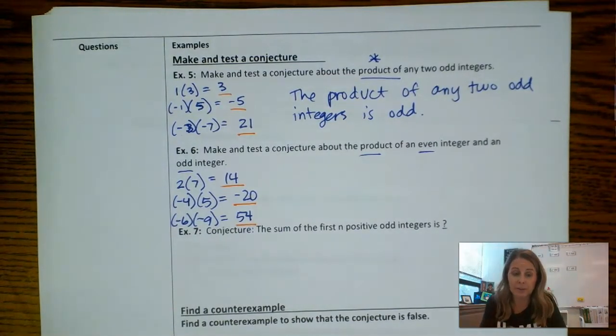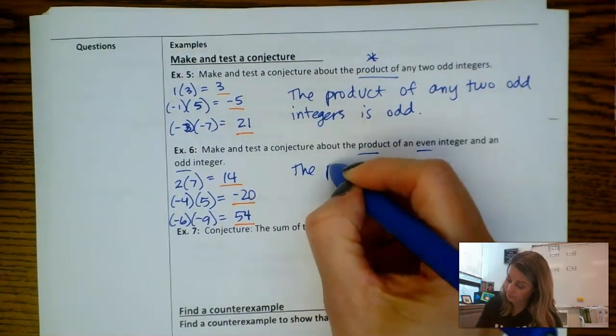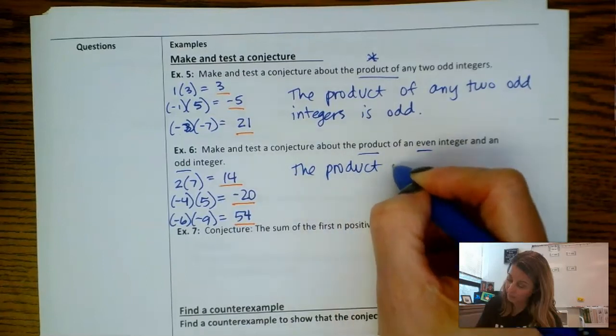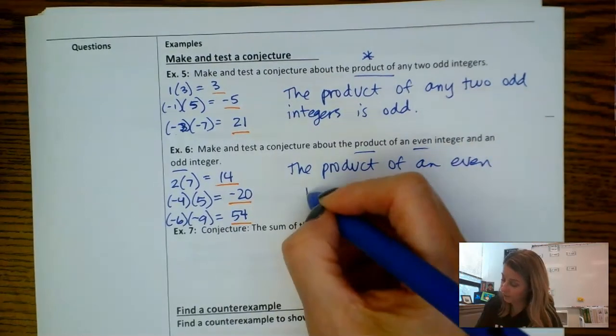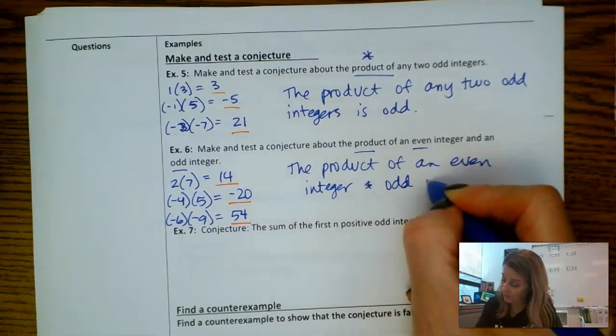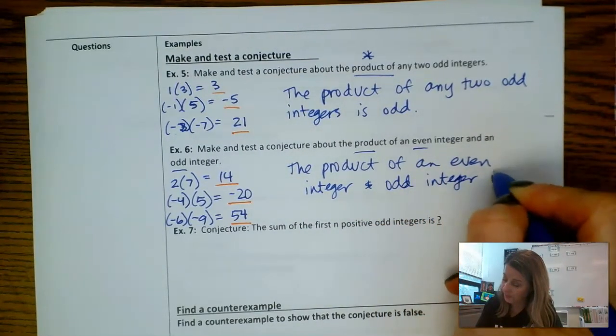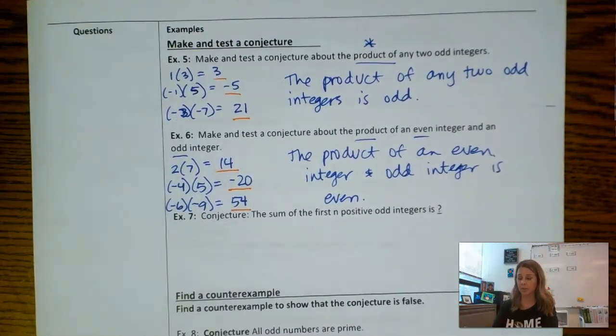So the first thing that jumps out at me is that they're even. Again, they're not always positive or negative. So that's going to be my conjecture, that the product of an even integer and an odd integer is even. Product of an even integer and odd integer is even. And I guess we could go on and say it is an even integer because I am getting integers here.